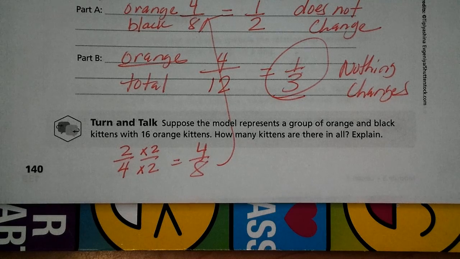Yes, ma'am. Yes, Aiden. Can I have a second to get that down? Yes.